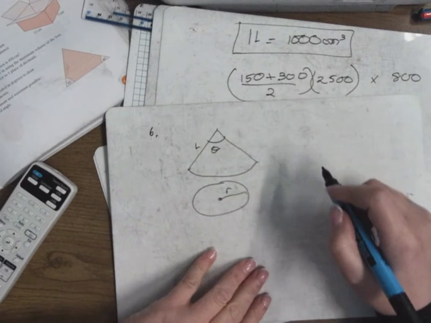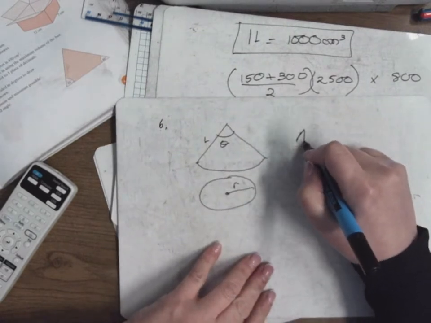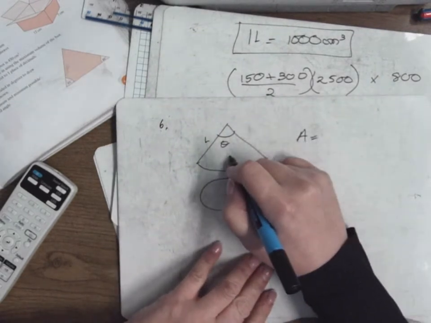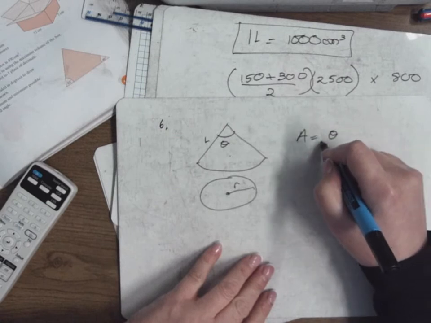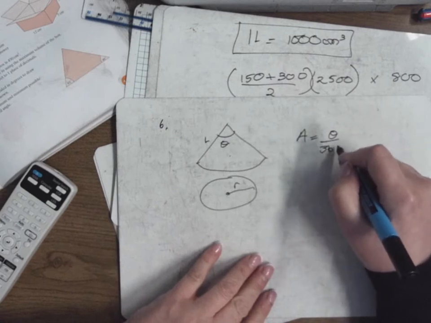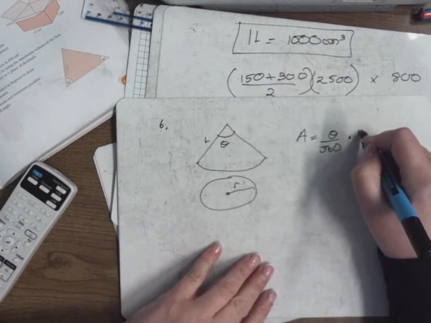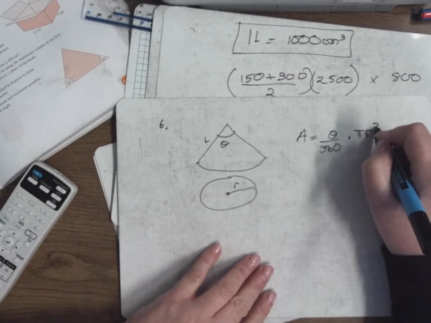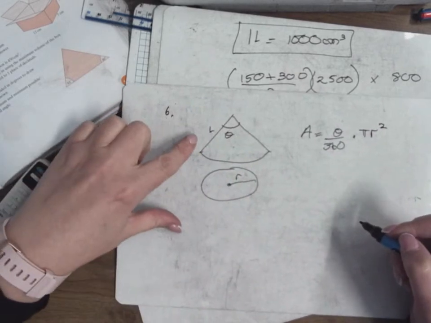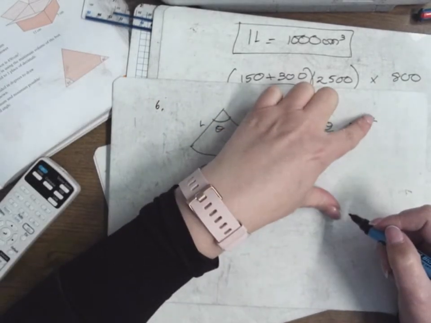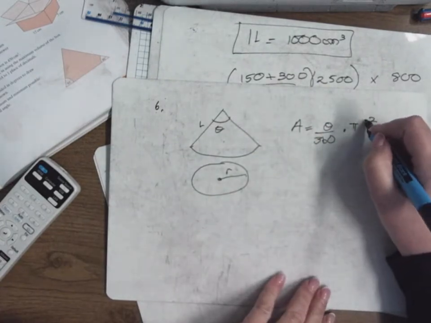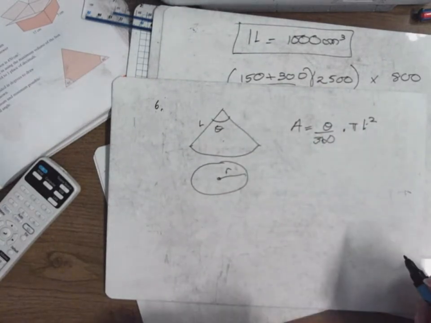Right, okay, so all I know is area, if I was to get the area of that shape there, it would be theta over 360 multiplied by pi R squared. Agreed? Okay, but in this case R is actually L. The radius of that circle is L, so it'd be pi L squared. Agreed?